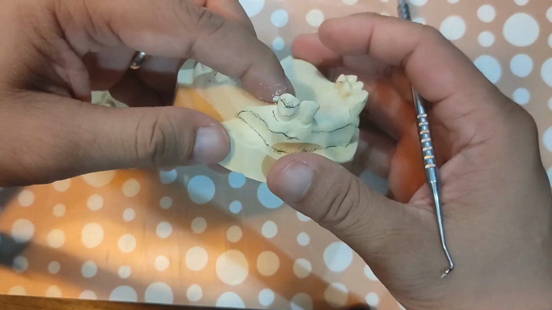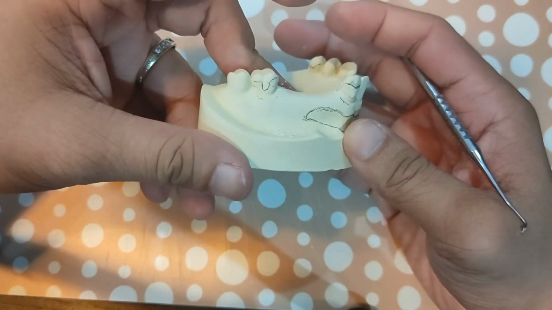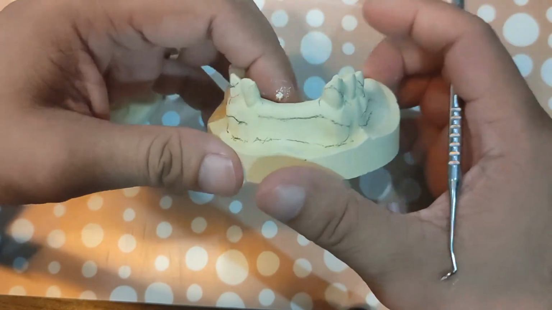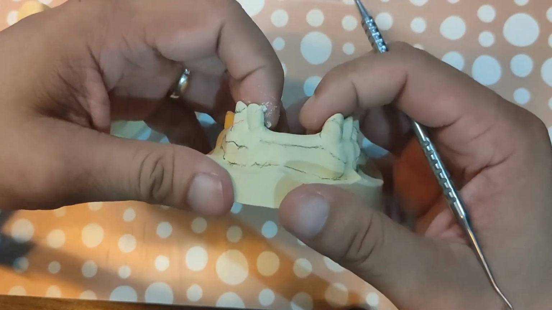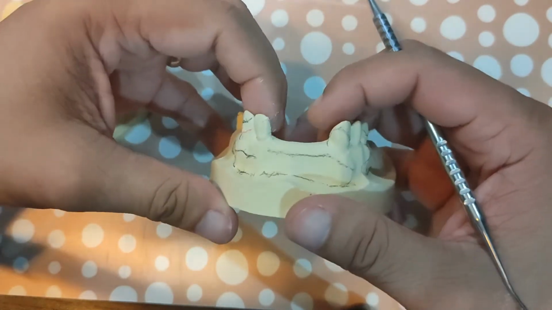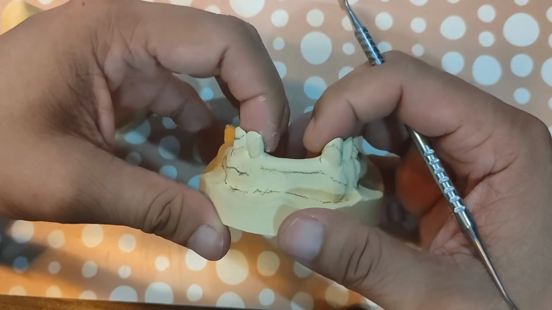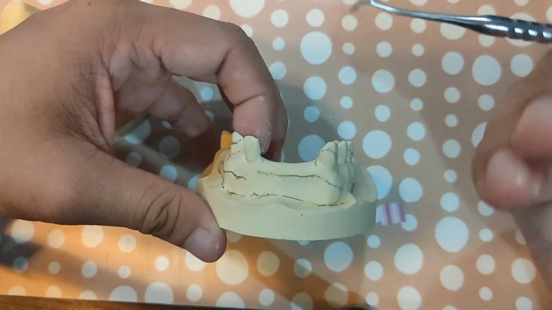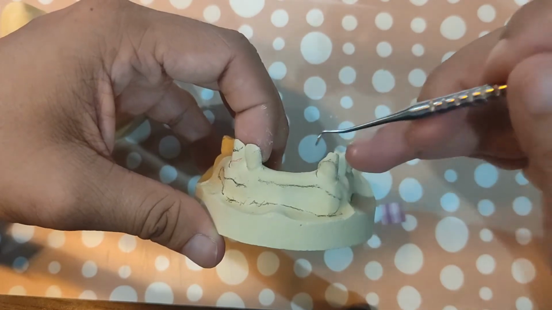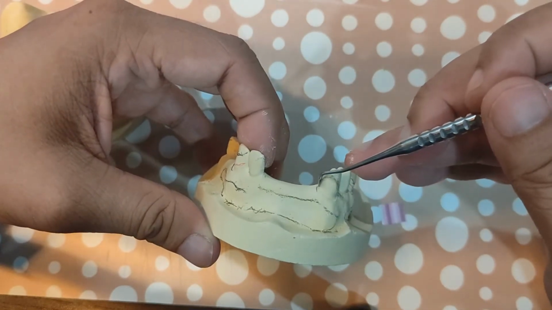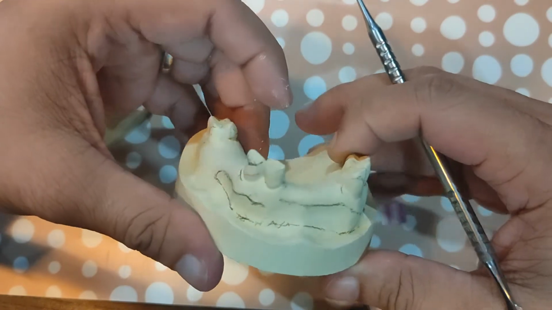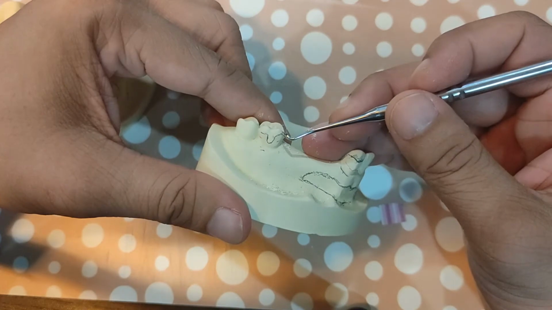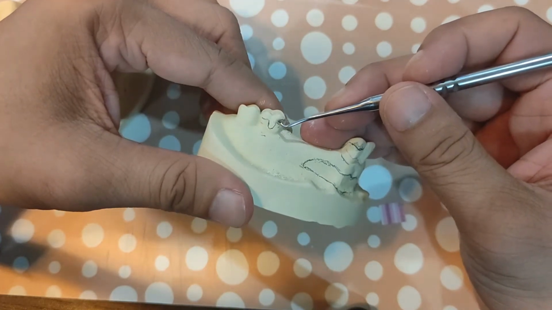Ito hindi kailangan yun sa K9. No? There's no survey line naman present there. 1.3 and 2.2 appear to be directed na nagda-diverge sila incisally, no? So there's no undercuts seen here, nothing here. So there's no need maybe for a guide plane there.